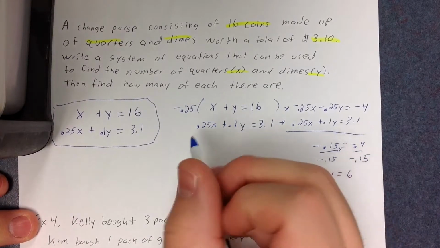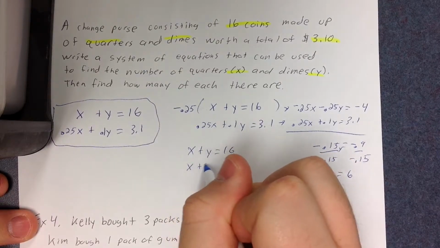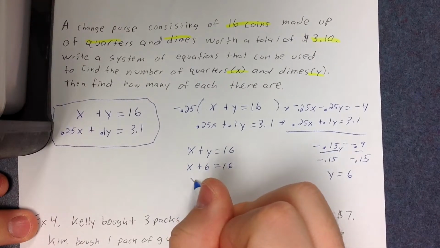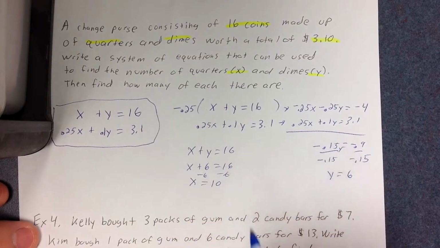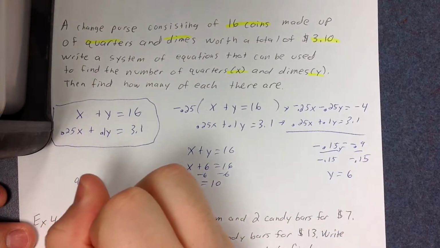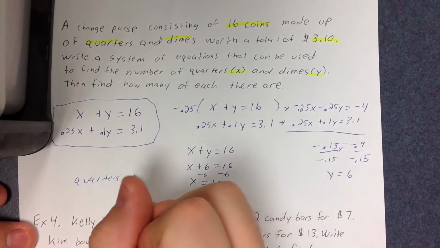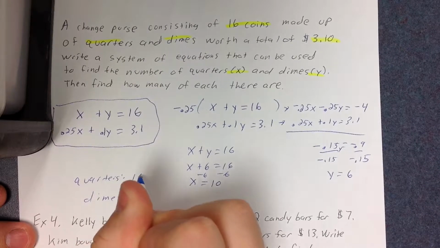Then I can go back and say, well, x plus y equals 16. If y equals 6, then I subtract 6 from both sides and I get x equals 10. So that means the number of quarters is x, and that's 10. The number of dimes is y, and that's 6.